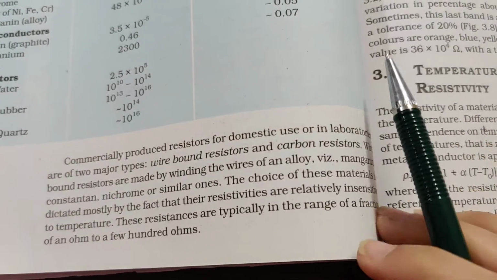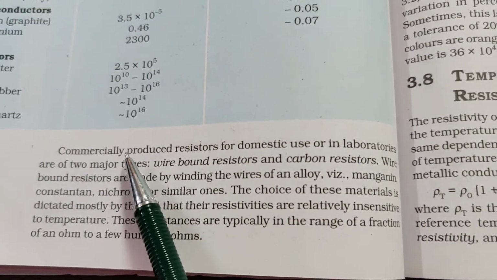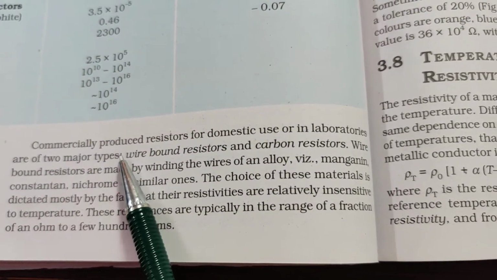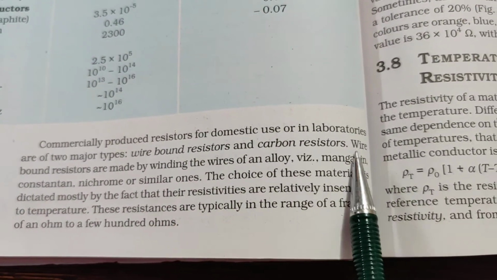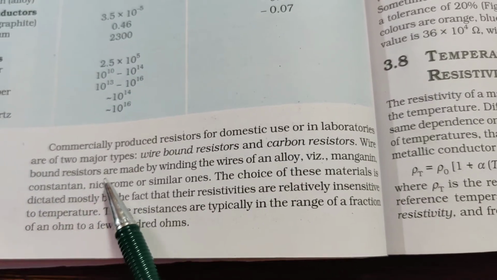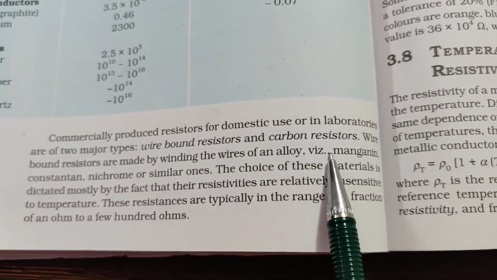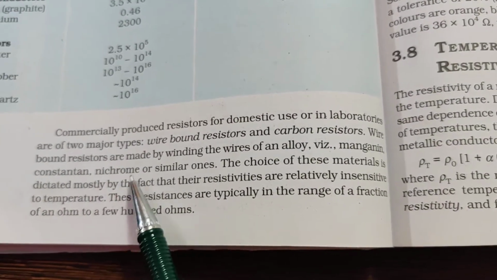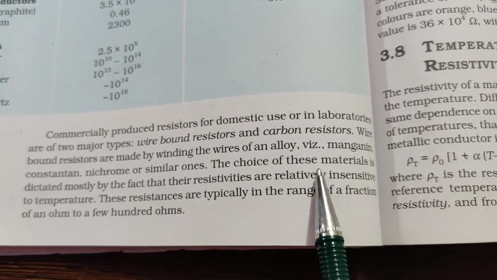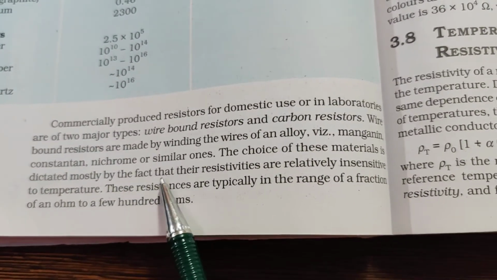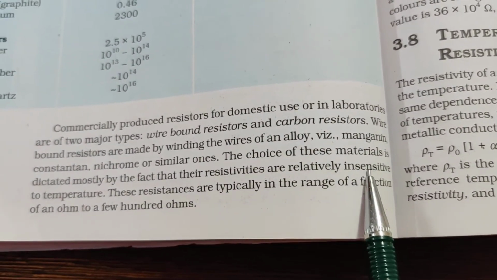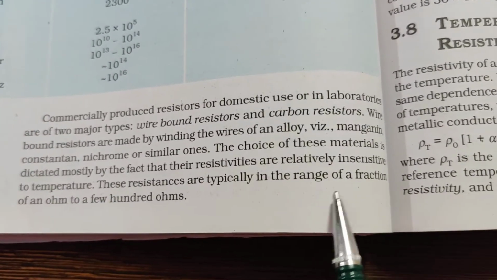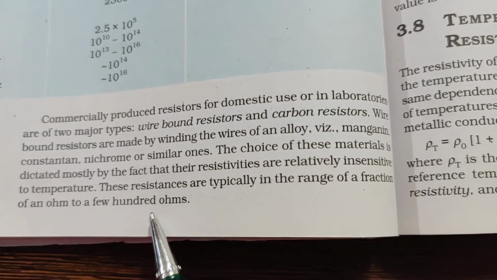Let's move further. Commercially produced resistors for domestic use or in laboratories are of two major types: wire bound resistors and carbon resistors. Wire bound resistors are made by winding the wires of an alloy like manganese, constantan, nichrome, or similar ones. The choice of these materials is dictated mostly by the fact that their resistivities are relatively insensitive to temperature. These resistances are typically in the range of a fraction of an ohm to a few hundred ohms.